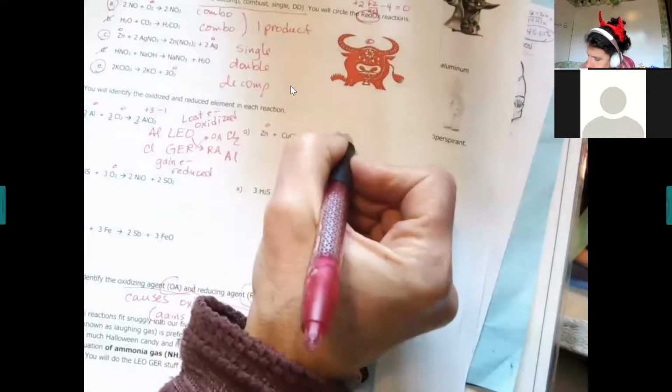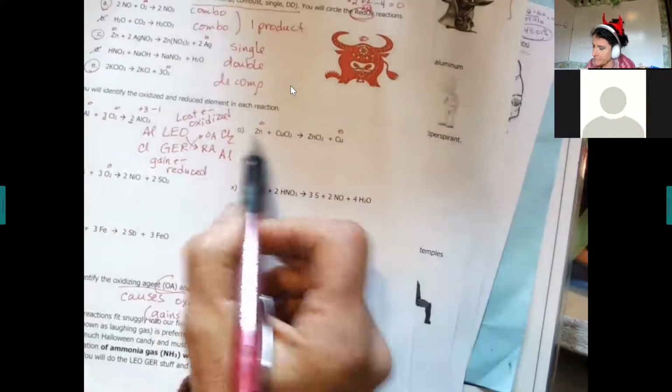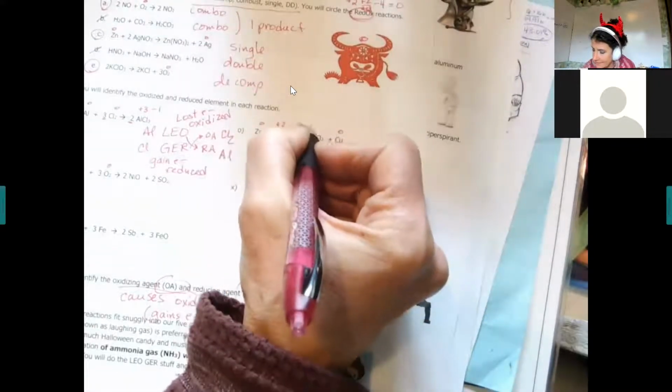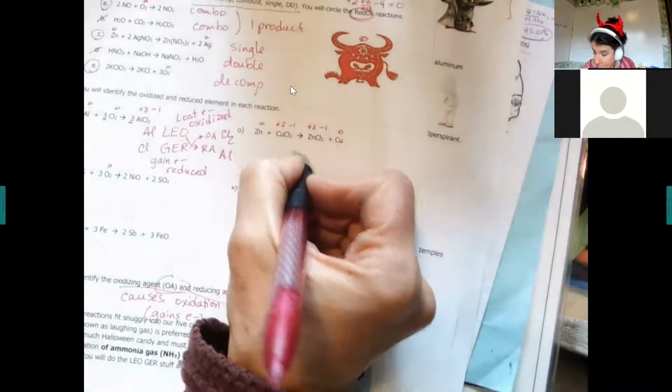All right, the zeros, find your halos. So the zinc and the copper are 0. In the compounds, because the chlorine is a -1, the zinc and the copper are +2s. So it is a Leo-Ger.